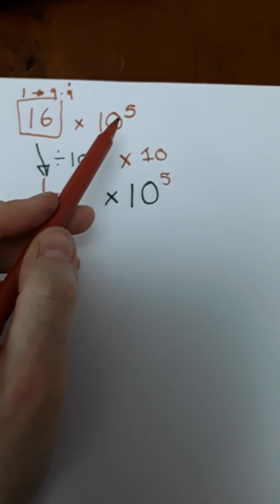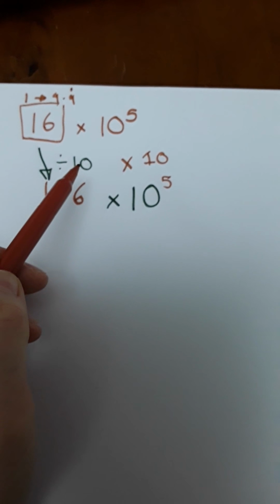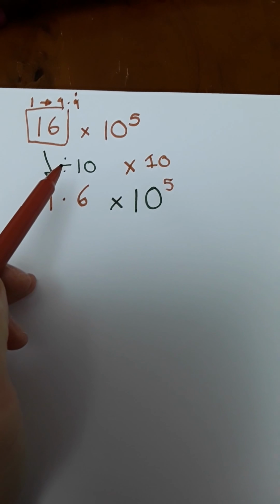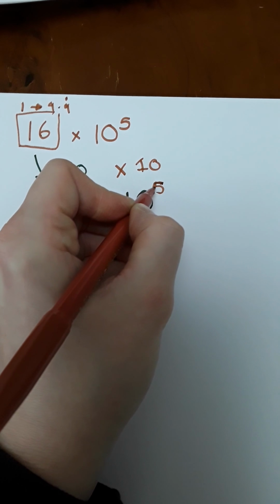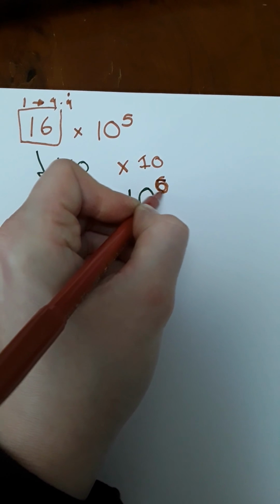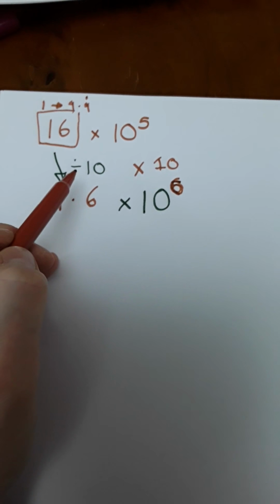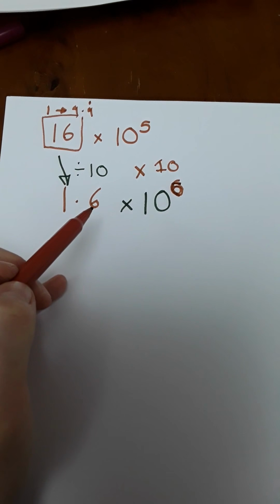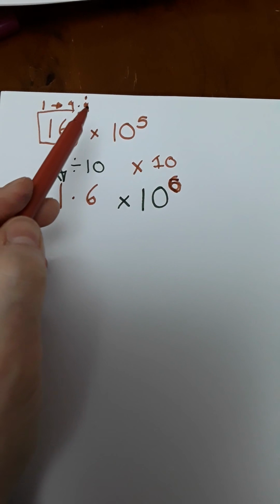So for instance here, because I've got 10 to the 5 and I have to times by 10 to undo my divide by 10, I have to increase this power by 1, because I'm timesing by another power of 10. So let's check this. We divided by 10 to get to 1.6 because we needed our starting number to be between 1 and 9.9.